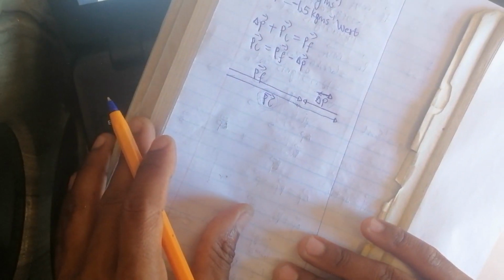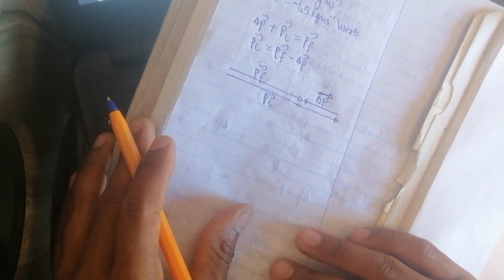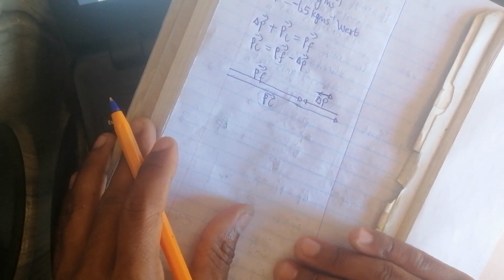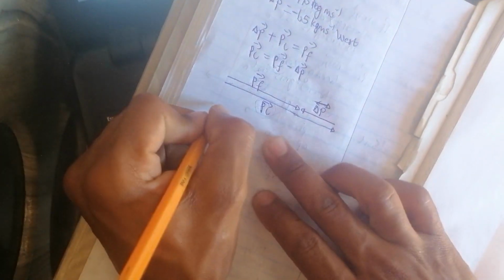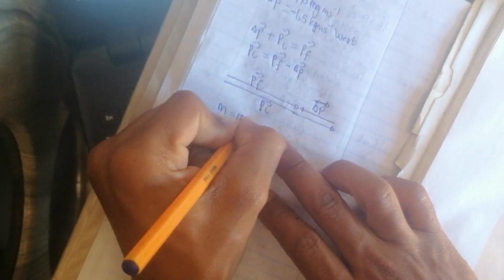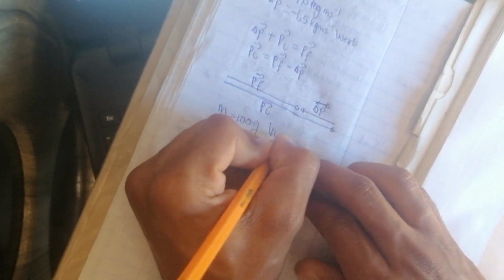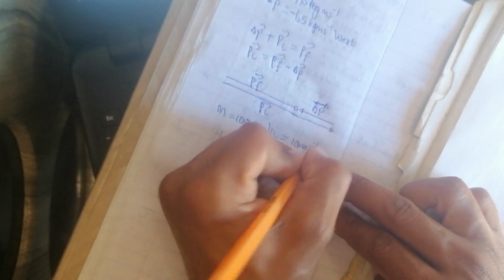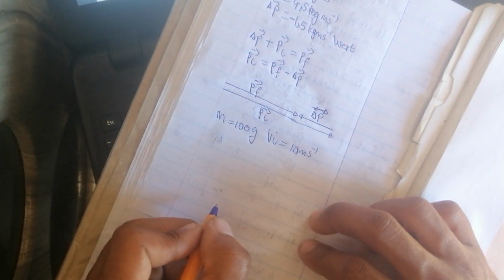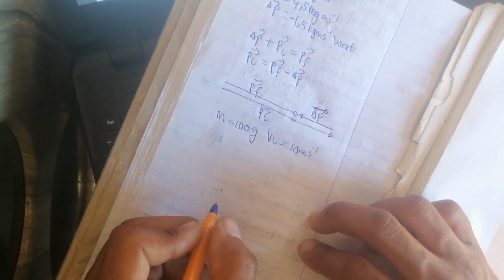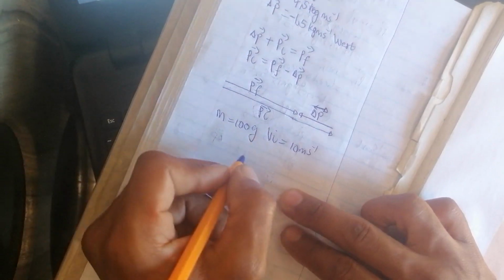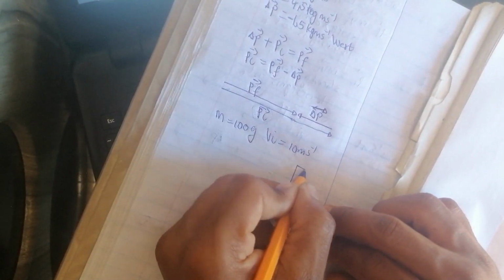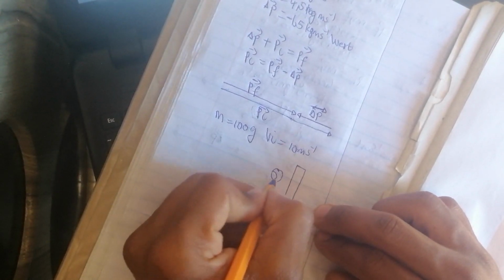Right, let us continue and look at example 5. They say a 100-gram tennis ball strikes a wall at 10 meters per second. So we have the mass, which is 100 gram, and the initial velocity of 10 meters per second, and it bounces back in the opposite direction at 8 meters per second. So suppose this is a wall and this is the tennis ball.